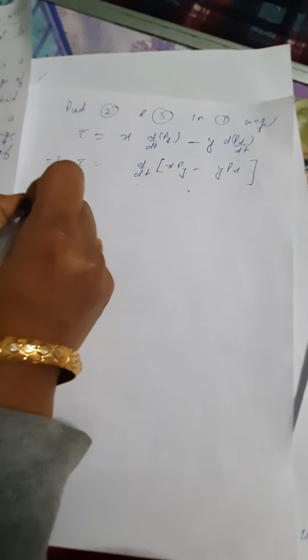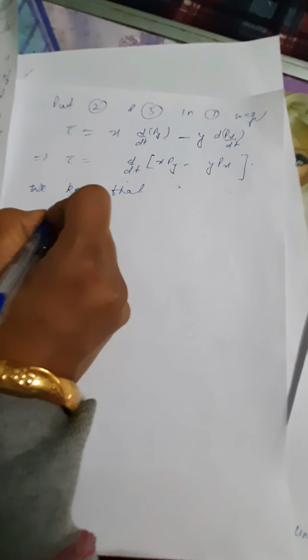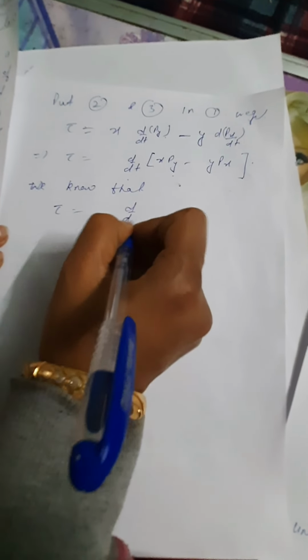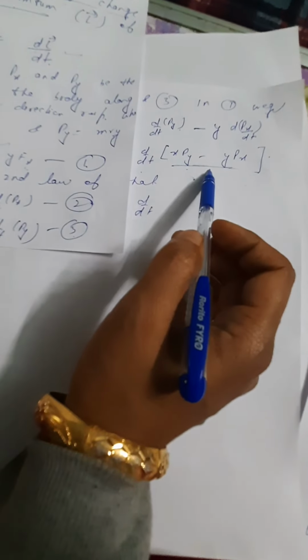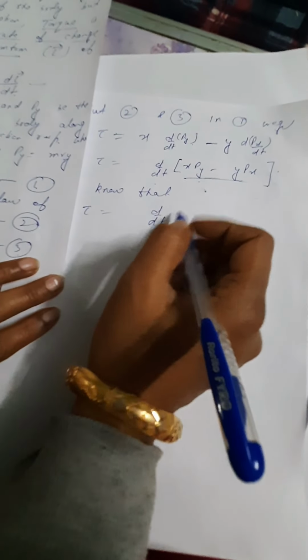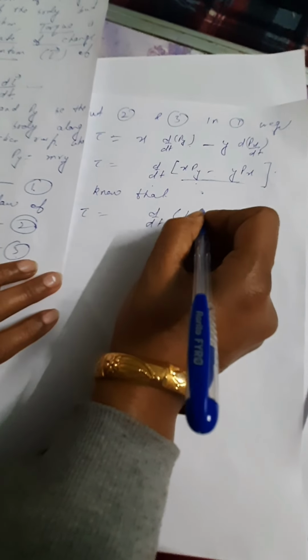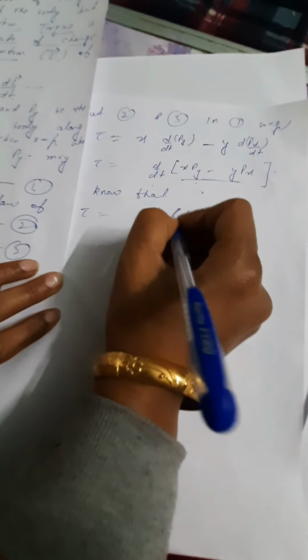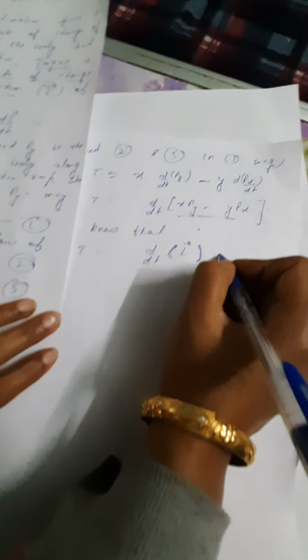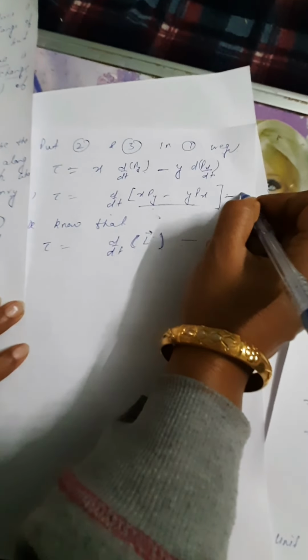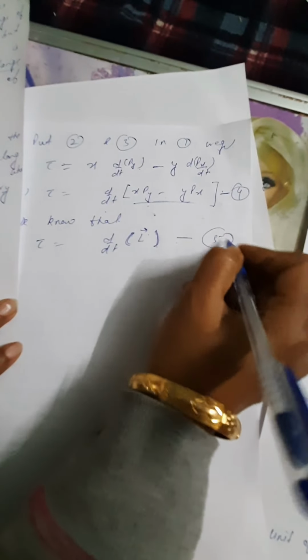So we know that we can also write this in this way: d upon dt of x py minus y px. So tau is equal to d upon dt of x py minus y px. What will this be? This will be d upon dt into L. This is equation 4 and this is equation 5.